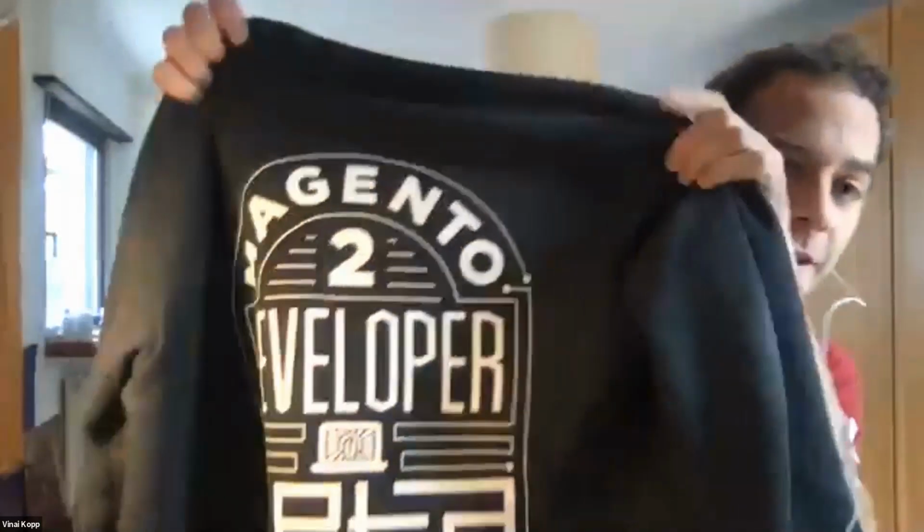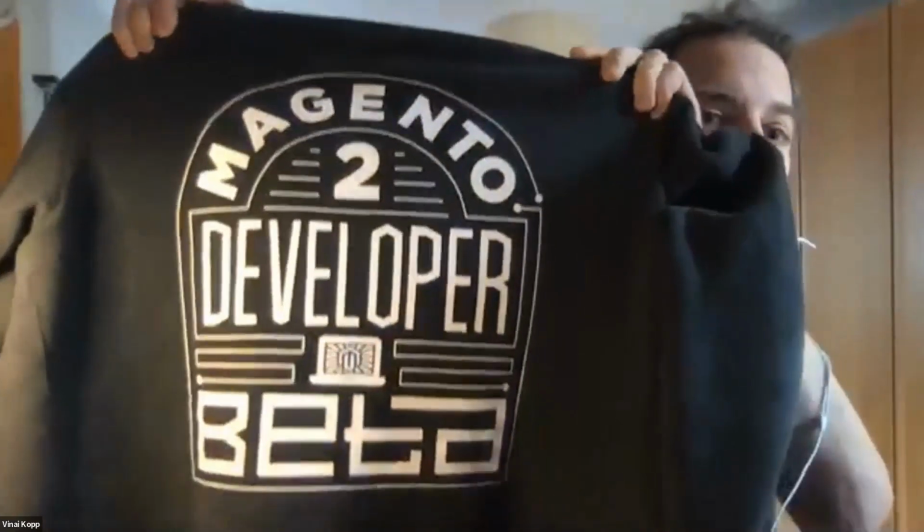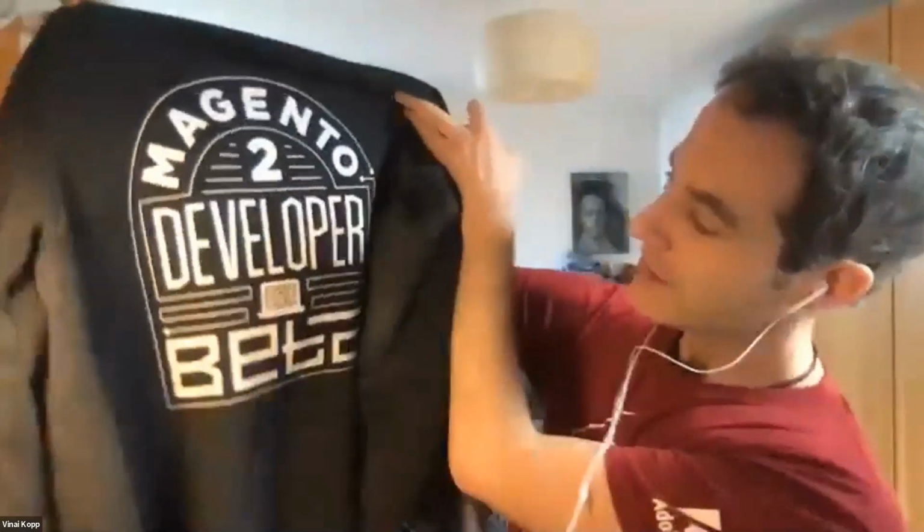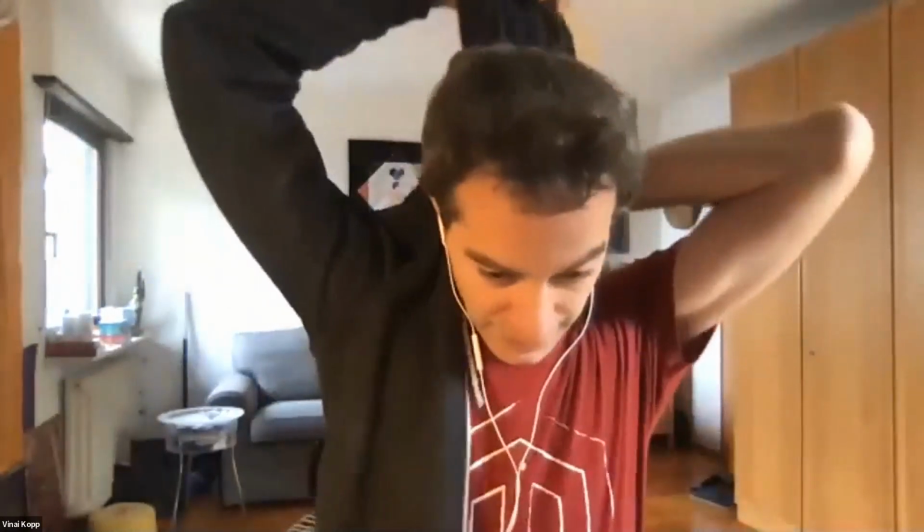So I want to start by showing this hoodie that I'm wearing, the back side of it, right here. I don't know if you can see this, but it says Magento 2 developer beta. That was in 2014, before it was released. Magento did 2 meetings, big public sessions where they invited some people to gather feedback from the community. One was in, I guess, Austin in the US, but they had one in Berlin in Germany, where I was lucky enough to attend.